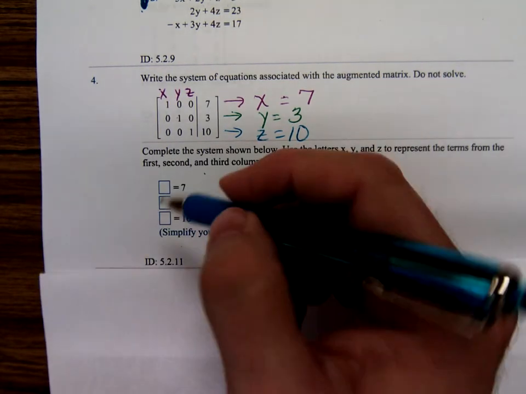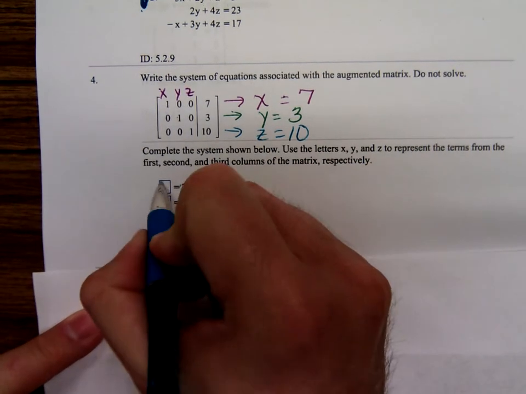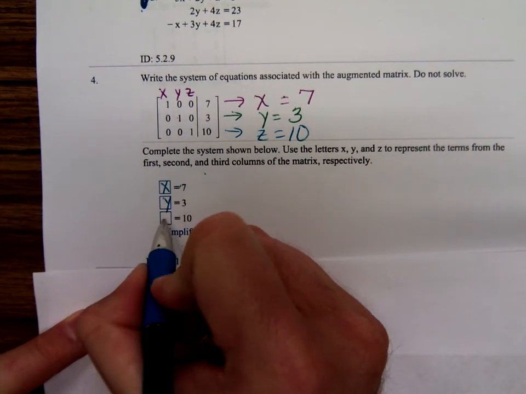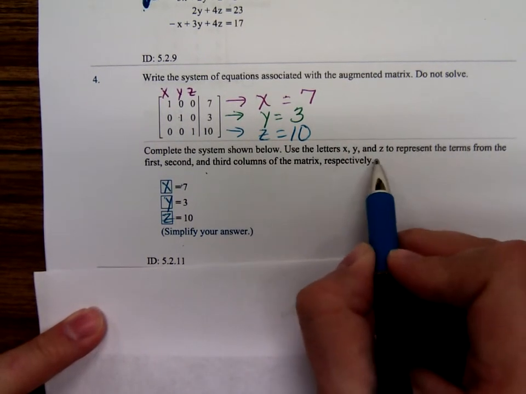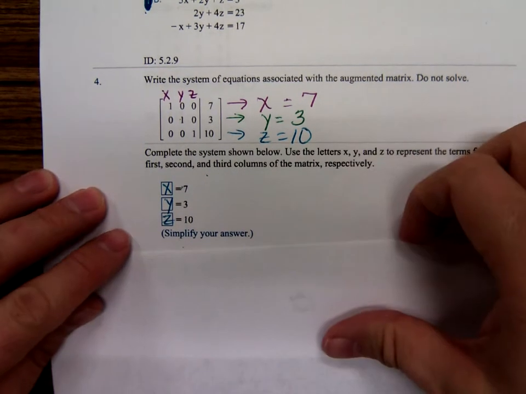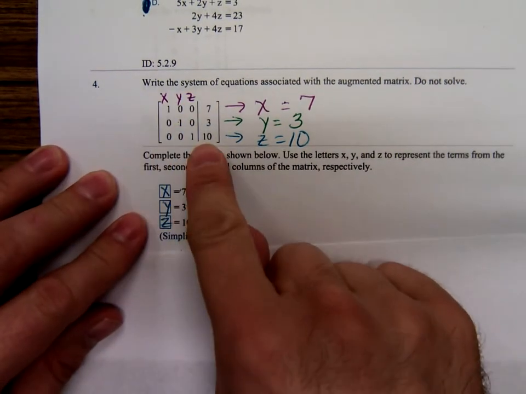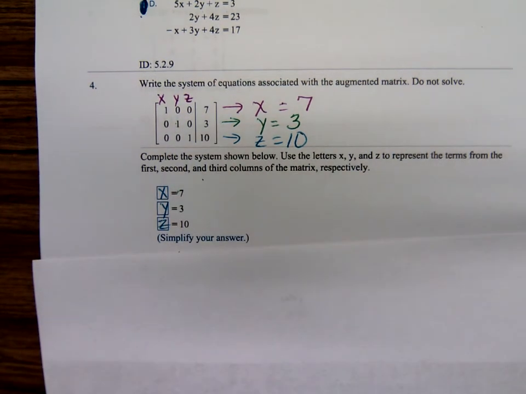And they sort of give you some hints here. It's just x, y, z, and it tells you to use the letters x, y, and z, okay, to represent the variables. So, look at this. If we have the matrix written like this with the ones down the diagonals and zeros everywhere else, then we actually have the solutions to the linear system.